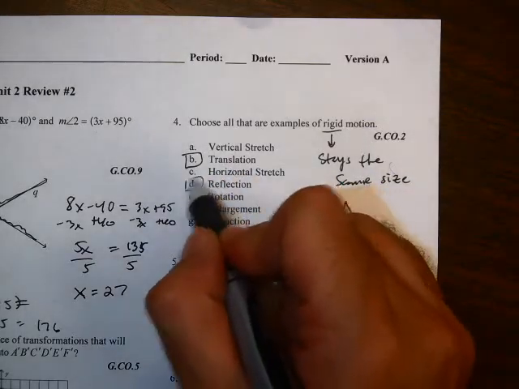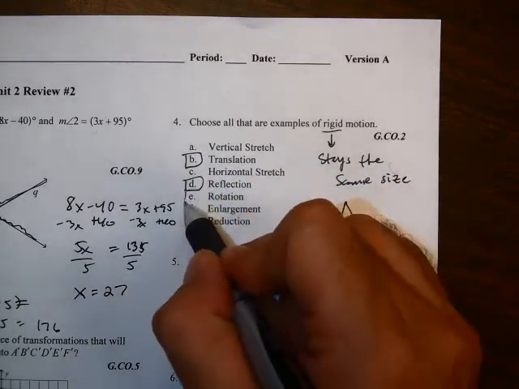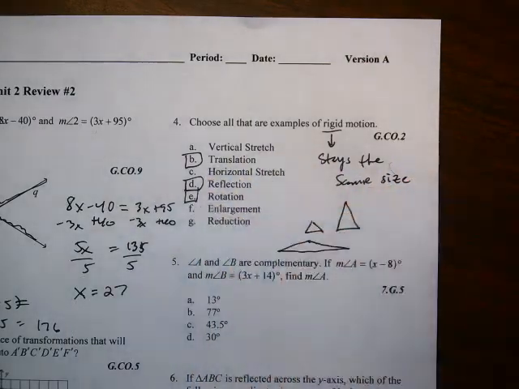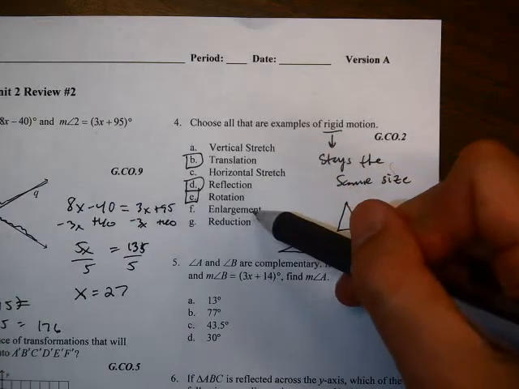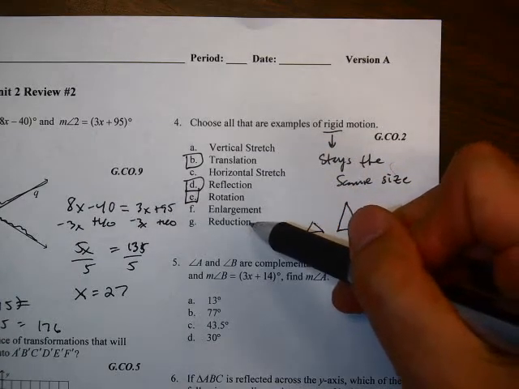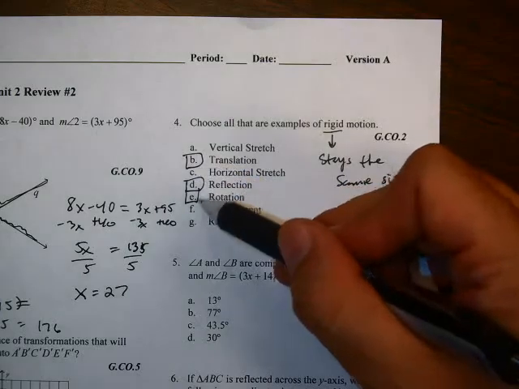Reflection does keep it the same size, so reflection I want. Rotation keeps it the same size. And there's my three original transformations that are all rigid motions. Enlargement does not stay the same size, it makes it bigger. Reduction makes it smaller. So the ones I want are B, D, and E.